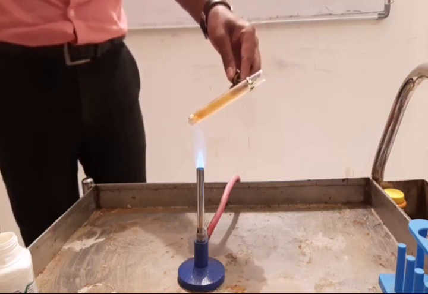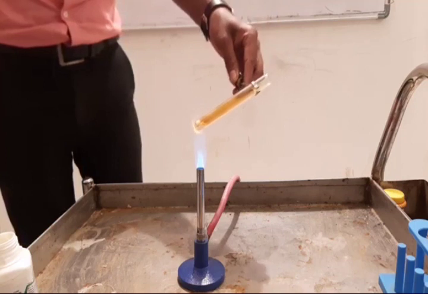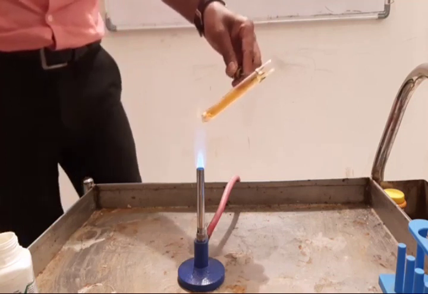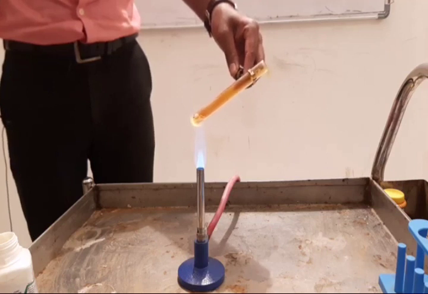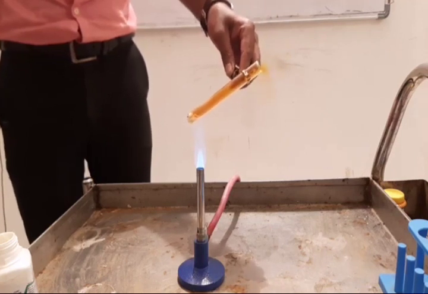You have learned that lead nitrate undergoes thermal decomposition and produces lead oxide, nitrogen dioxide and oxygen gas.